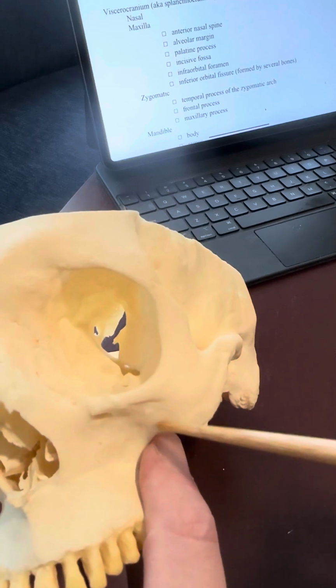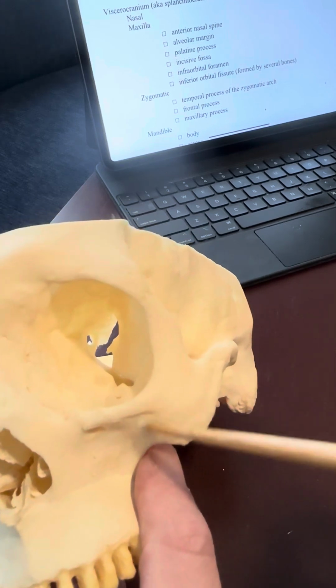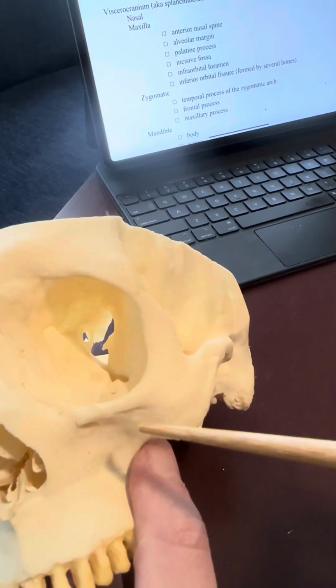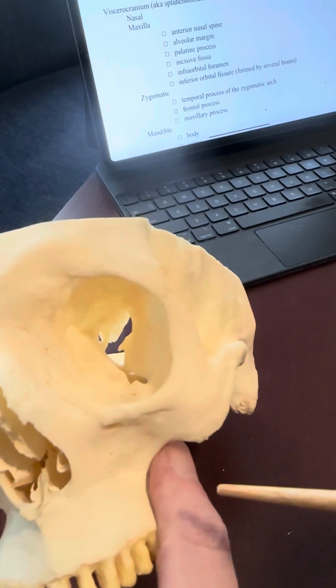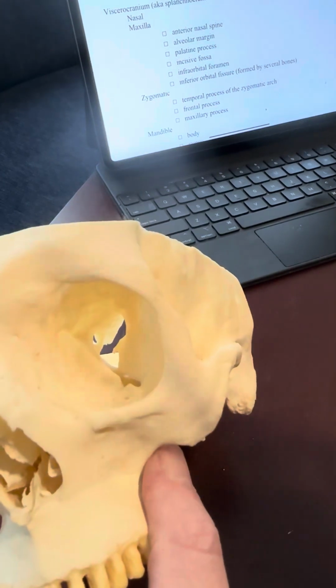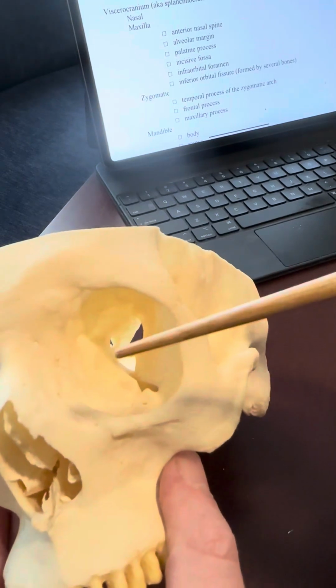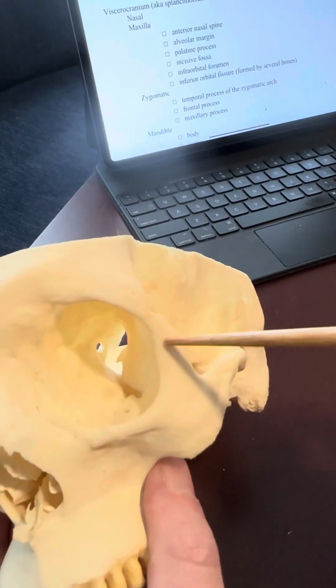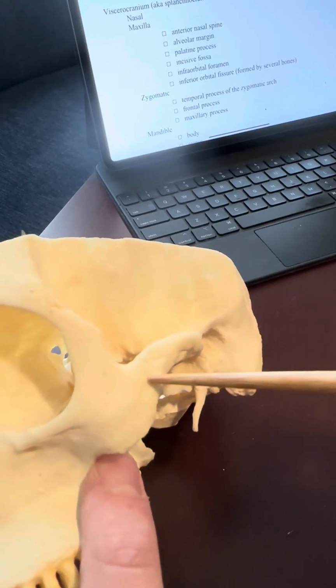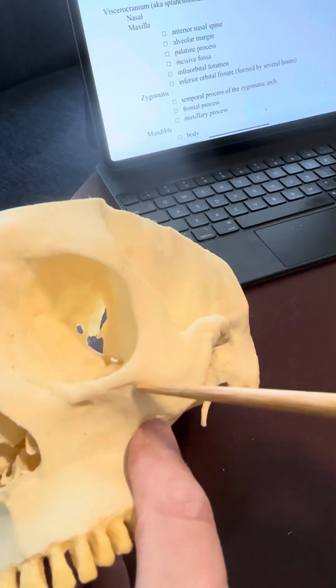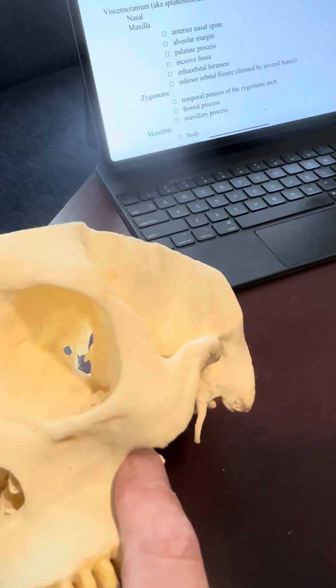This process right here is called the maxillary process of the zygomatic bone, because we're going to the maxillary. Remember, the processes are named according to the bones they're going to, but it's of the bone you're on. So once again, frontal process, temporal process, maxillary process of the zygomatic bone.